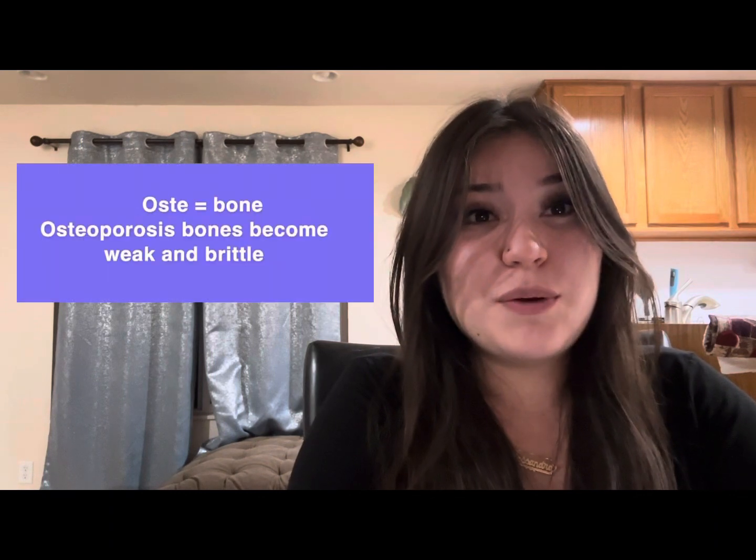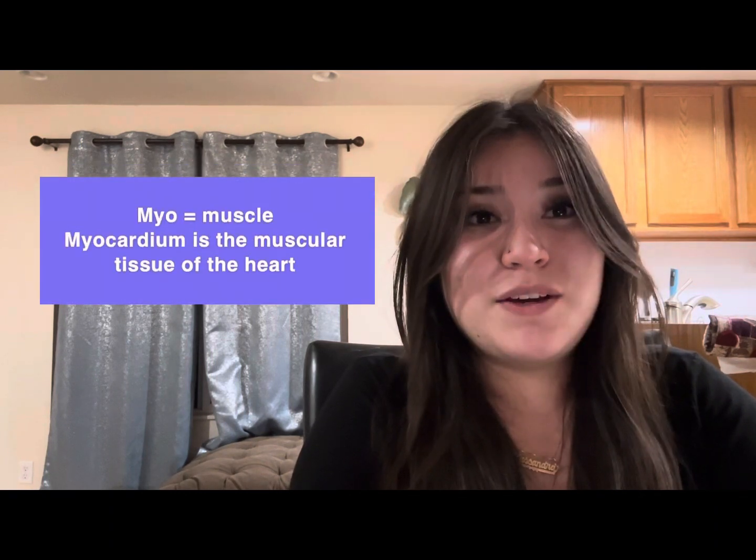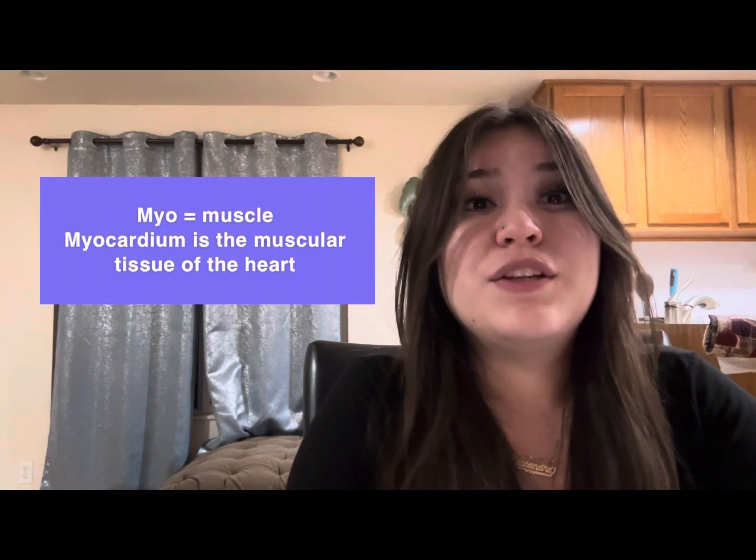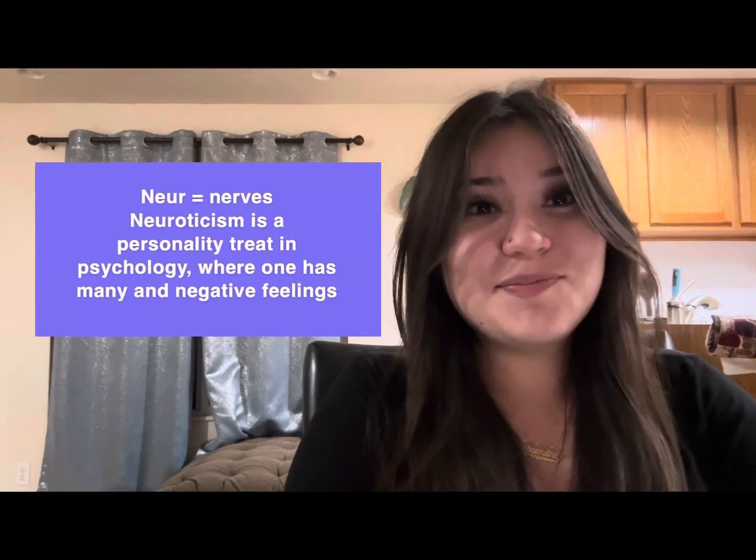The first type of word part that I'll be going over are root words. So root words usually represent a body part and are usually in the middle or the beginning of a term. Some examples of root words include osteo, which means bone, myo, which means muscle, and neur, which means nerves.